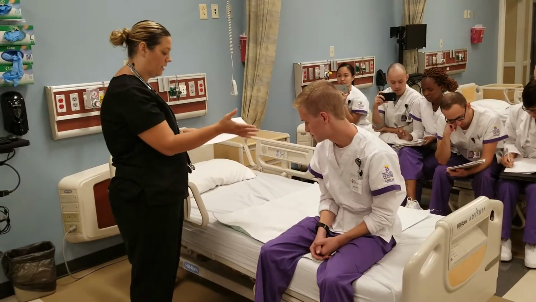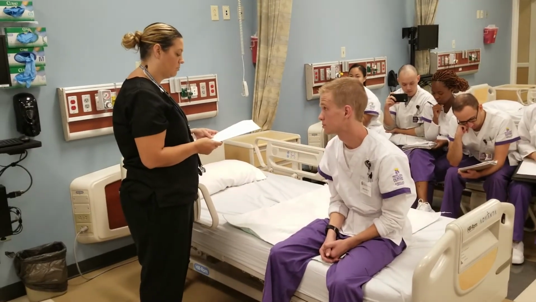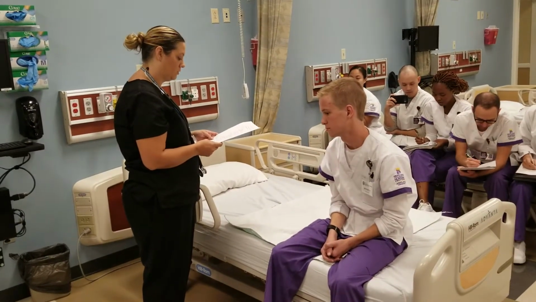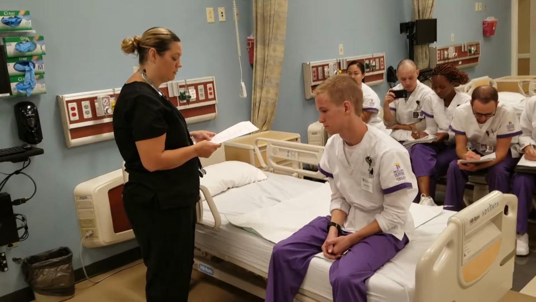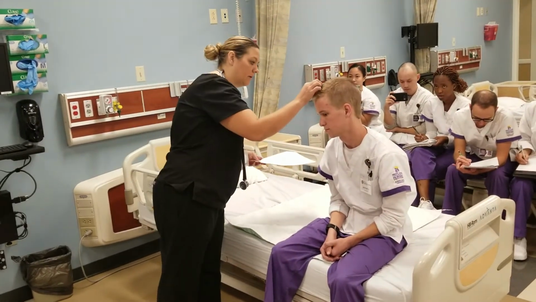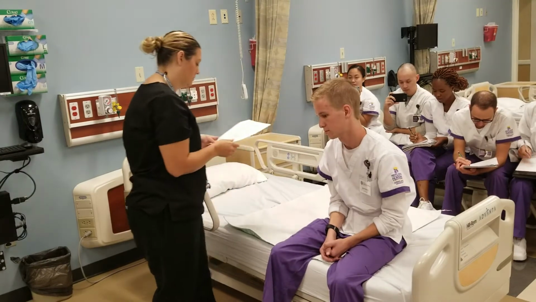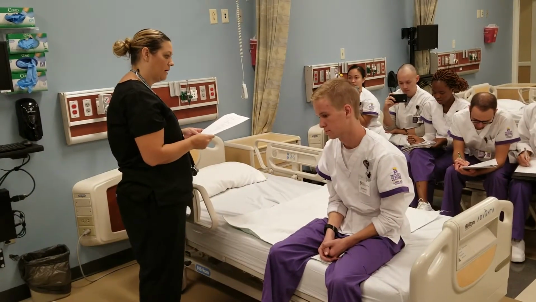Now I'm going to look at the hair. All right. He has blonde hair, short, it is shiny, and I do not see any split ends. The ends are intact. And his hair is clean.